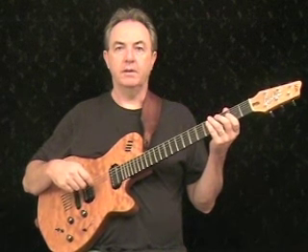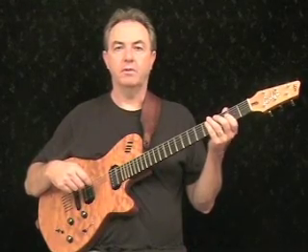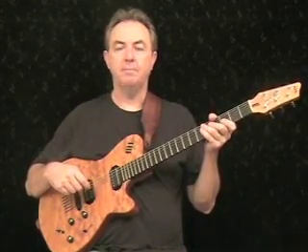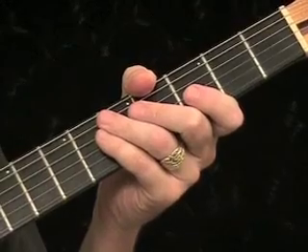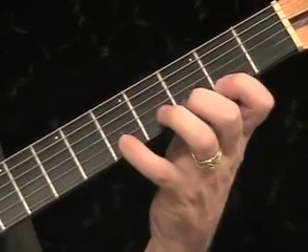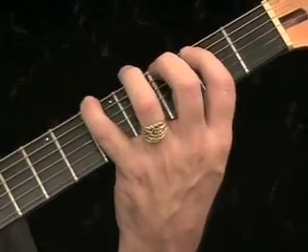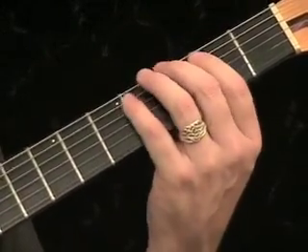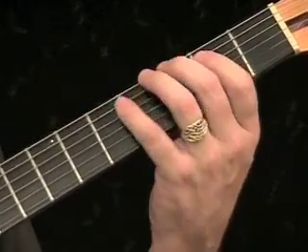Before we dive into this segment, I just want to do a quick recap of what we've covered so far. A couple lessons back, we talked about the major scale, and we've been playing out of G right here in the second position, starting on the 3rd fret on the note G.